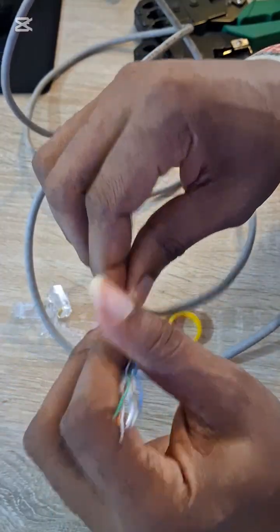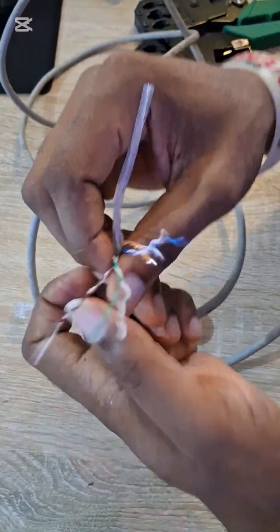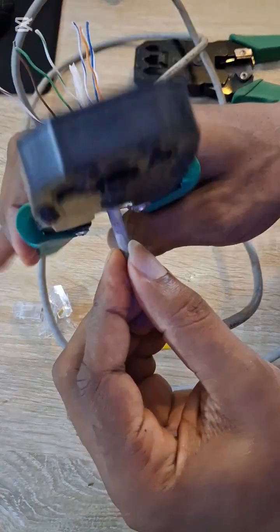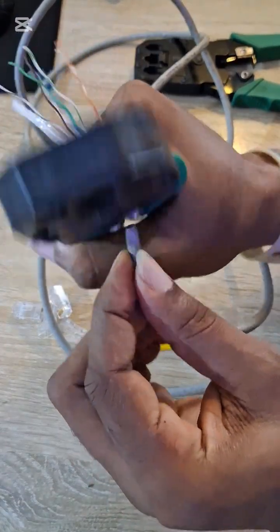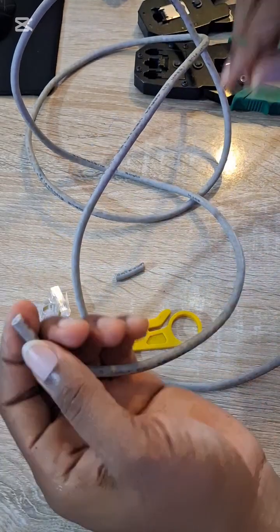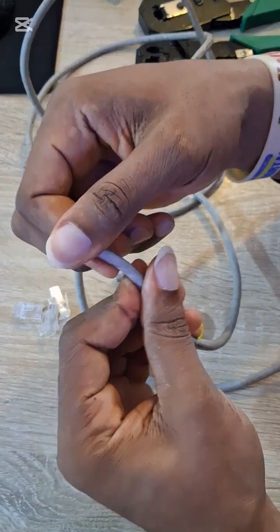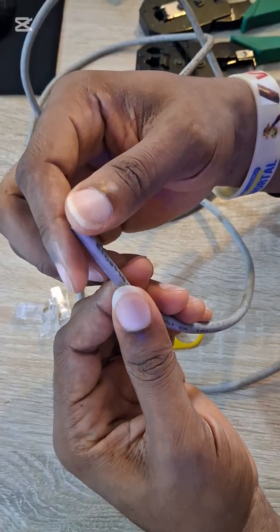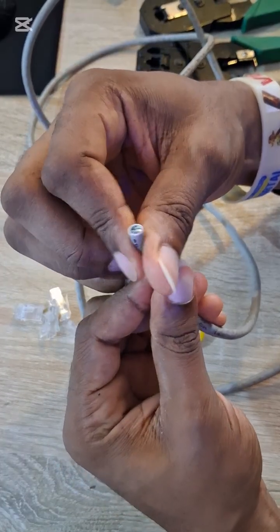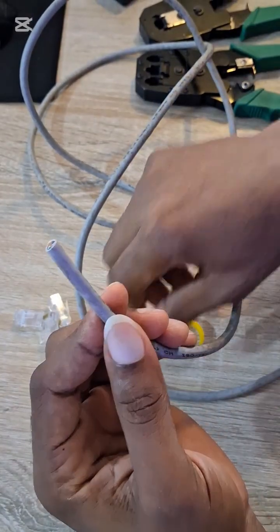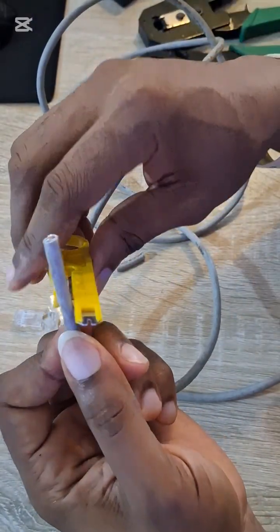Before I fully start, let me cut this off and start from the beginning. I'll remove this. I'm going to tell you the color code of type A. We'll start with type A, then we'll go to type B. Type A color code is white-green, green.